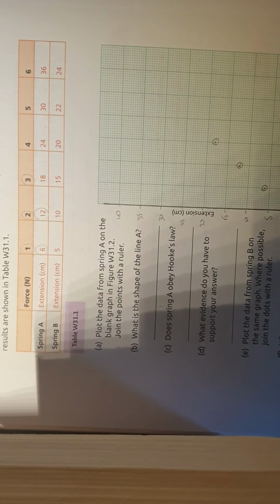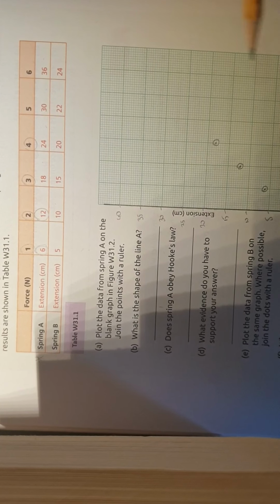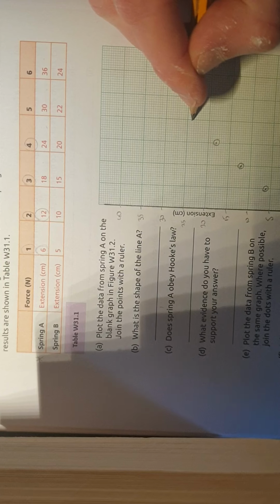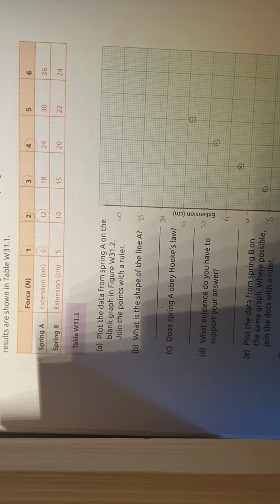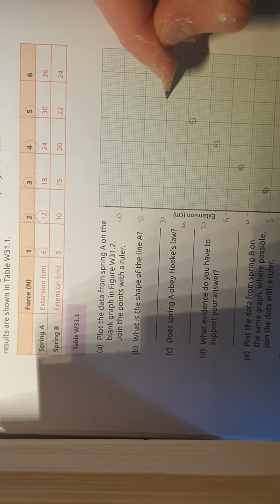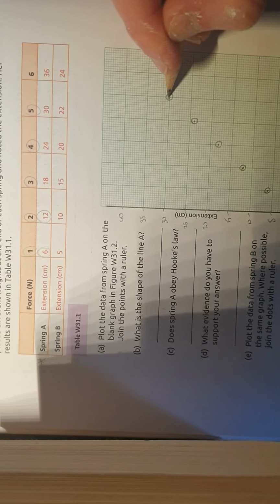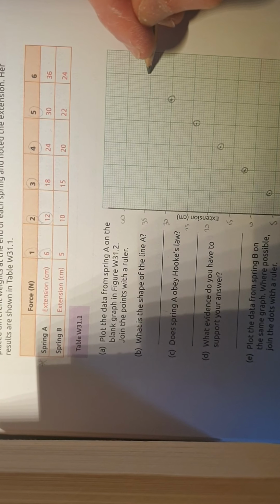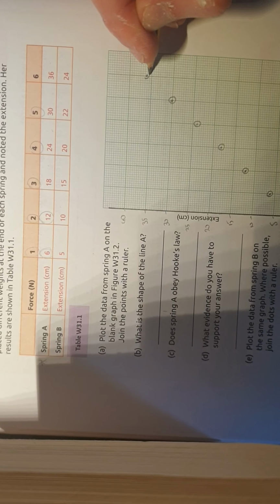Draw my dot, circle around it. Fourth one is 24. So up from where 4 is, 24 is here. Up from 5, so it's 30 newtons this time. So we're going all the way up as far as here. So up from 5 and then 30 newtons. And then the last one is 36, so up from 6. And then I have 36, which is here.